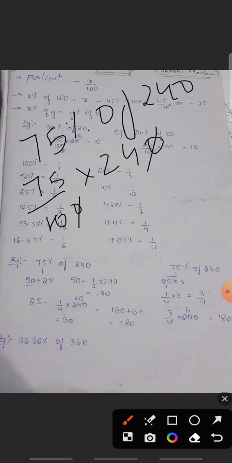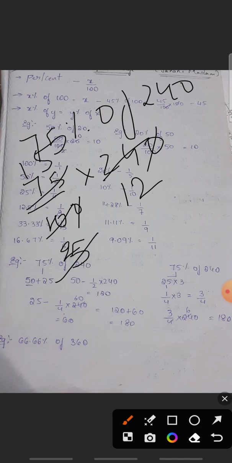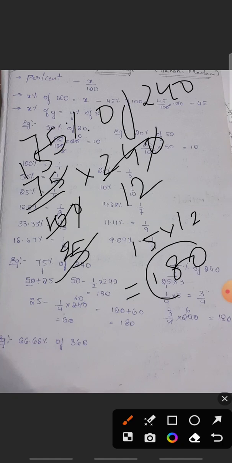Now the 0 gets cancelled, and it's 12 times, and it's 2 times, and the 24 and 5 get cancelled, and this 5 will be 15 times. Now we have to do 15 into 12, which equals 180, and that will be the answer.